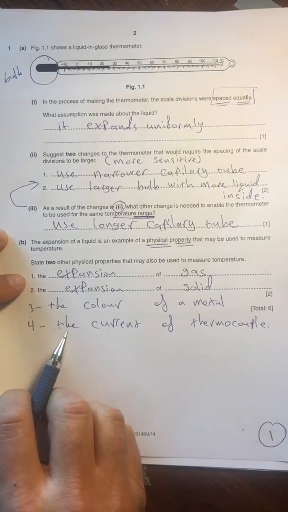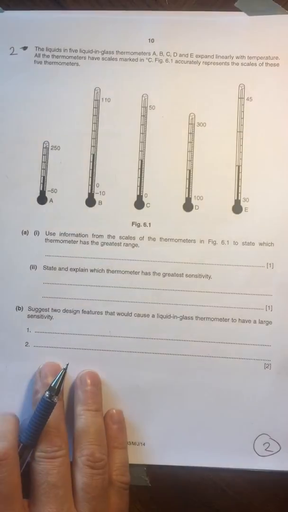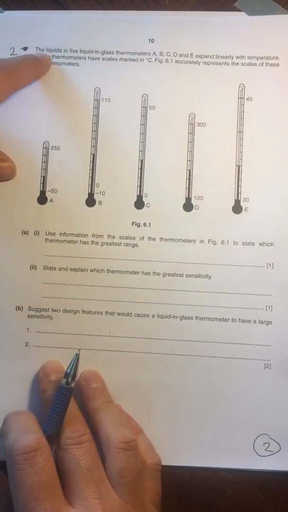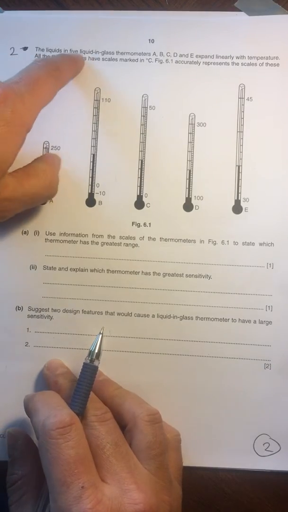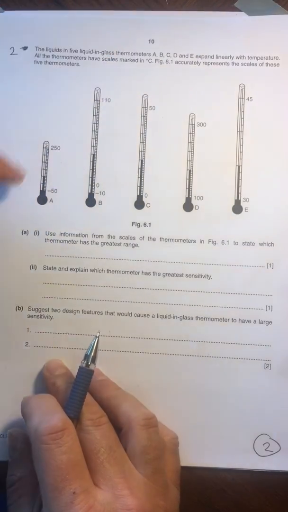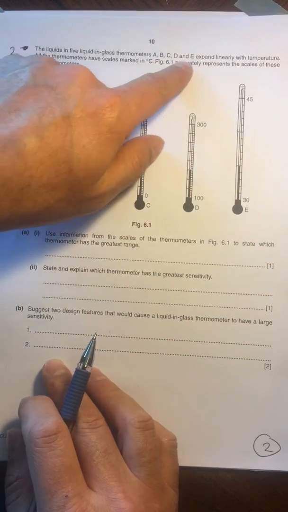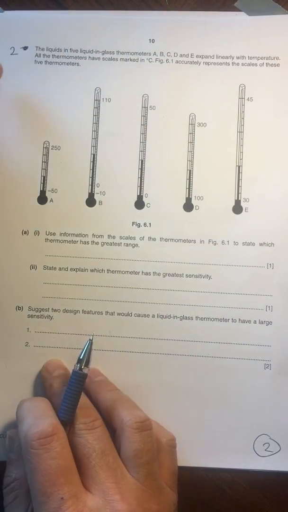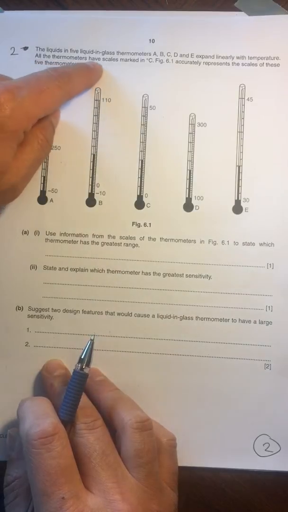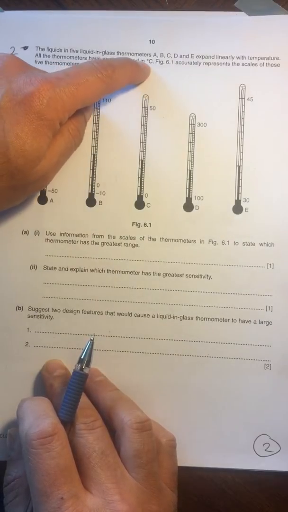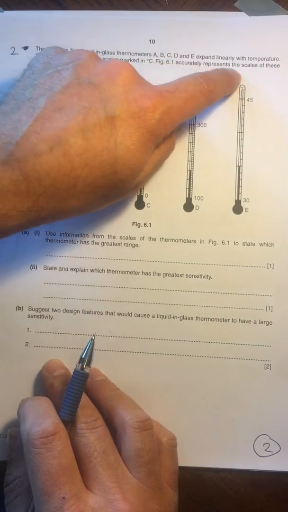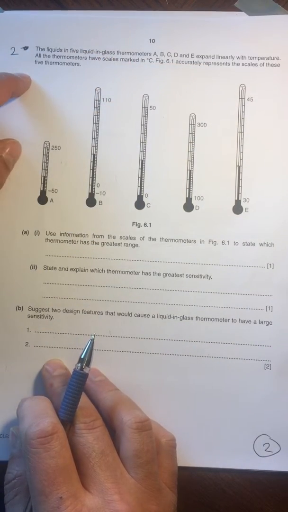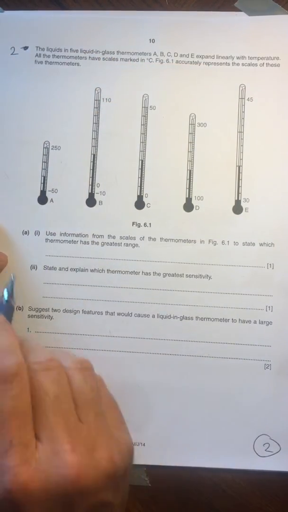Here we're done with question number 1. Now, question number 2. The liquids in 5 liquid in glass thermometers, A, B, C, D, and E, all of these expand linearly. All of them have a linear scale with temperature. All thermometers have been scaled in degrees Celsius. Figure 6.1 accurately represents the scale of these 5 thermometers.